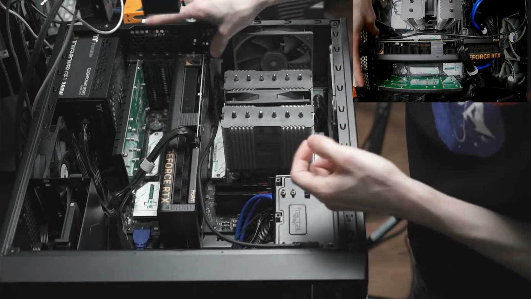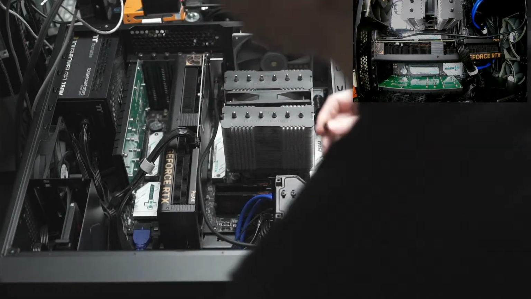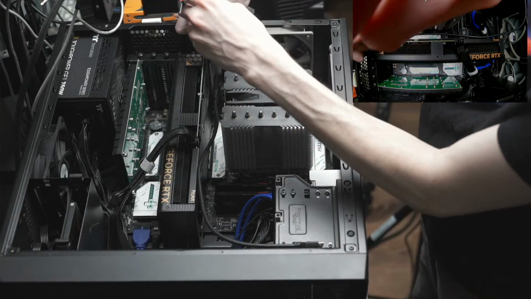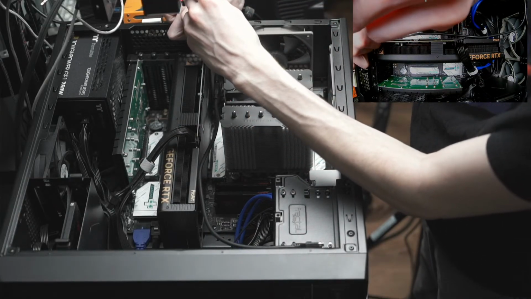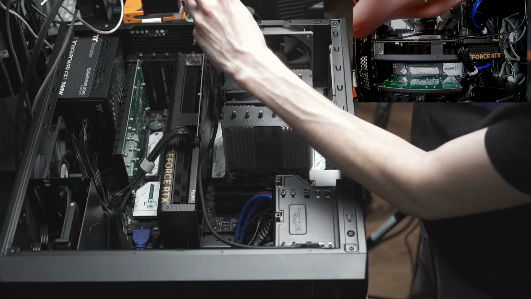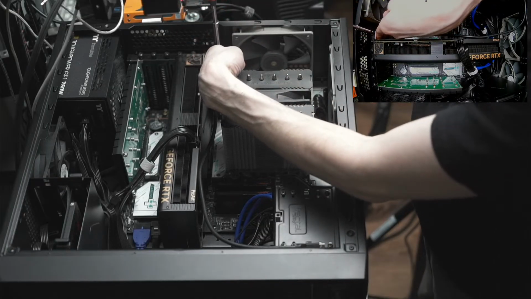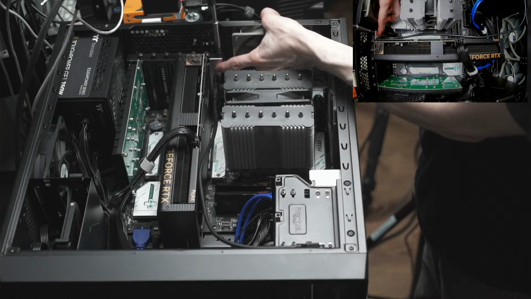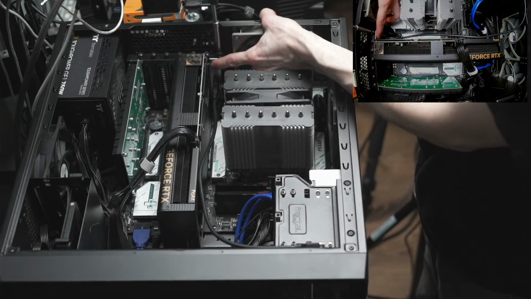So that looks good. You can use a screwdriver or whatever you want with these. These are thumb screws, but they're not amazing ones, so I just use a screwdriver. So that's pretty much it for that.